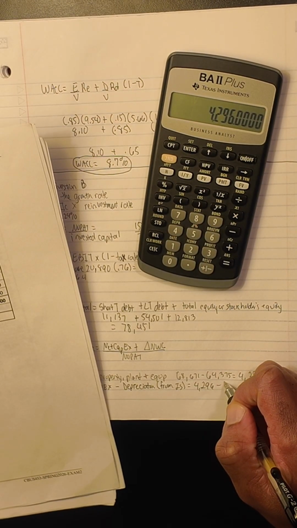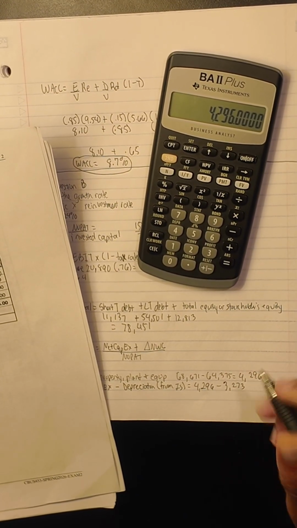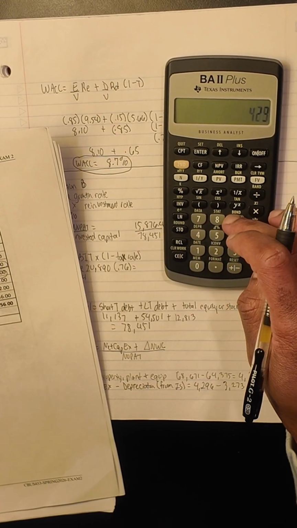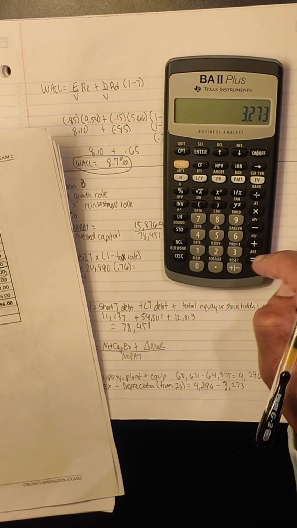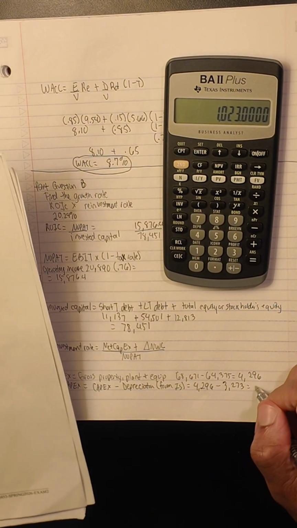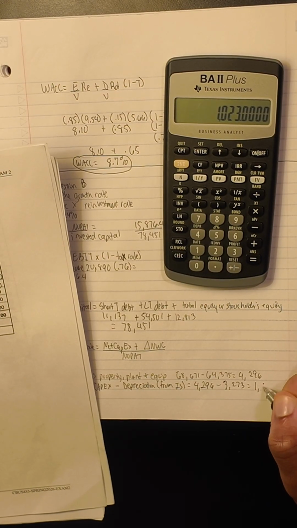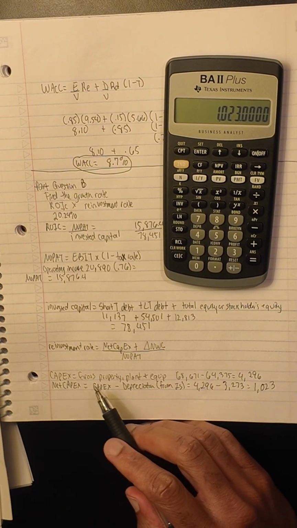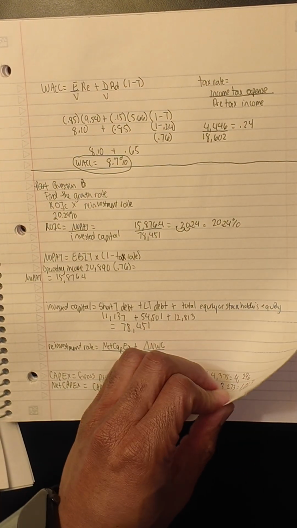Put this down. Okay, 3,273. Let's do the math. 4,296 minus 3,273. So the net CapEx is that 1,023. All right, we got our CapEx. So now let's work on the changing net working capital.